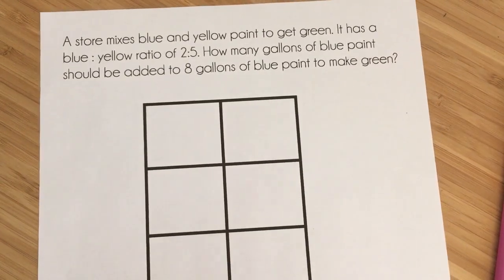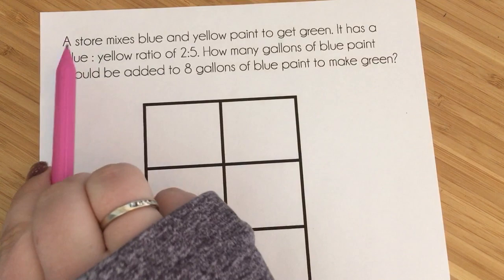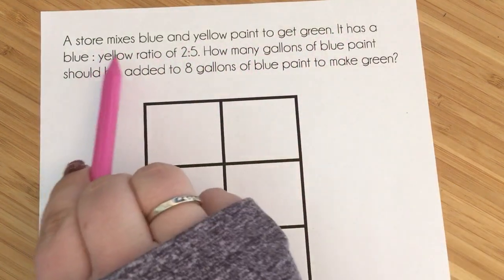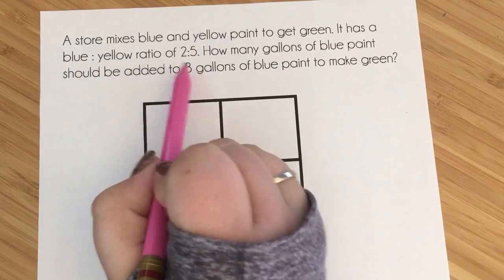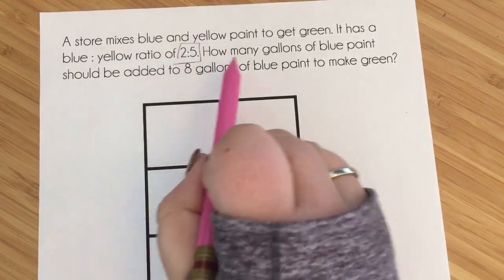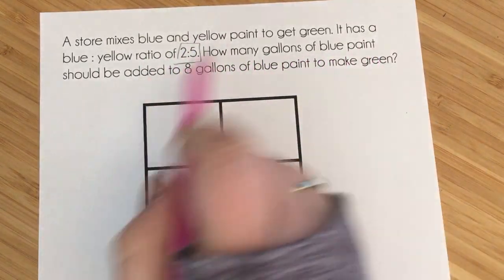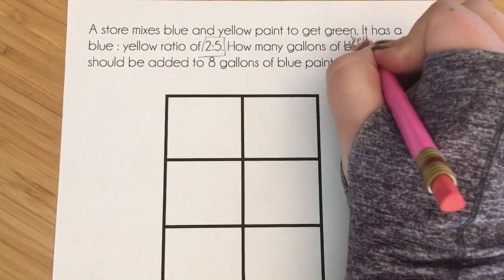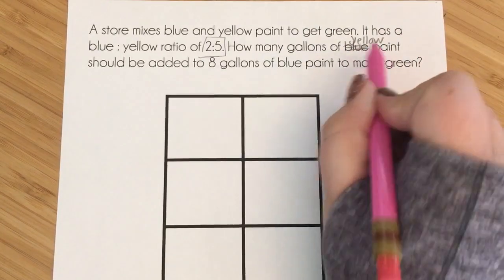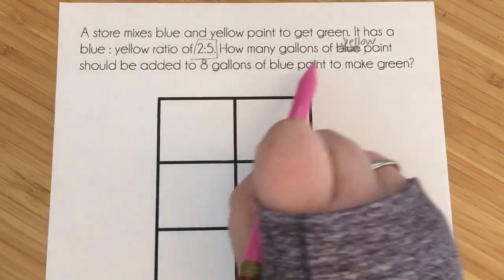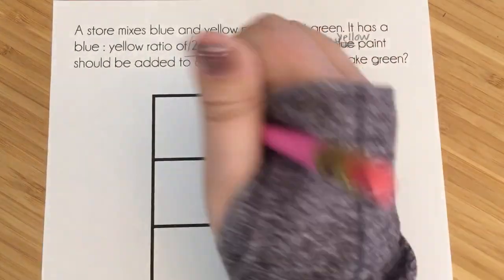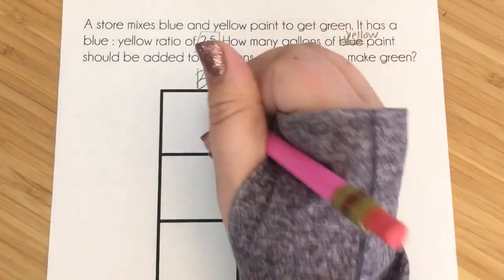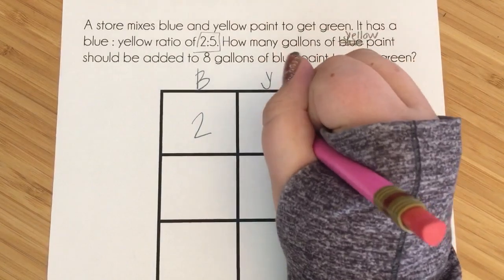I'm going to give another example. Now you'll have to excuse me. I think I actually used the wrong colors on here, but I'll walk you through this one. It's the same ratio of 2 to 5 for blue to yellow. How many gallons of yellow paint should be added? So actually we want to add yellow paint this time, but we already have 8 gallons of blue paint. Now this one could be solved by just saying, oh, well, what happened to the 2 to get 8? You multiply it by 4. But I want to still walk through this so you can see this.